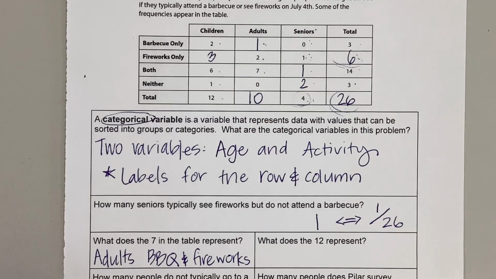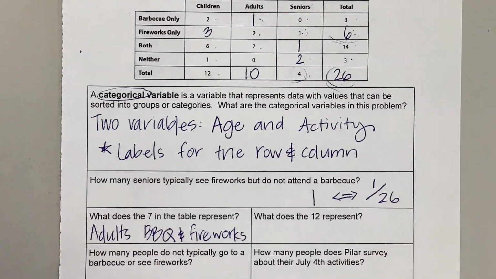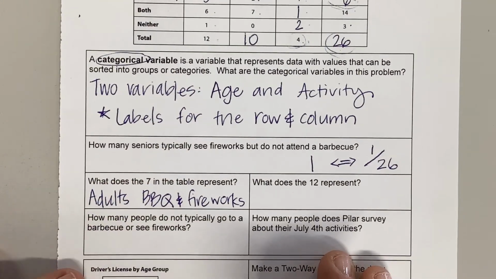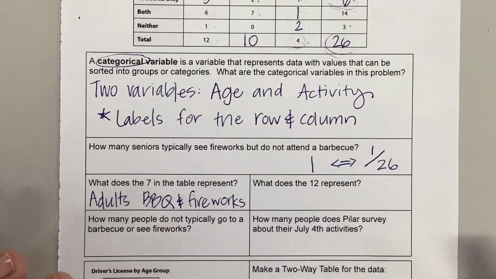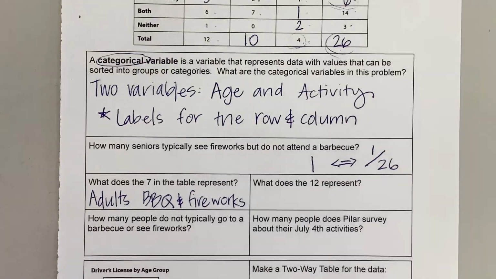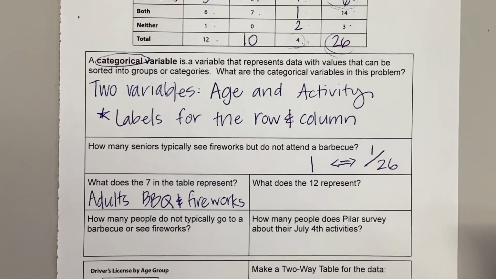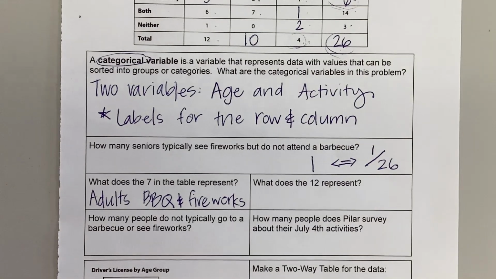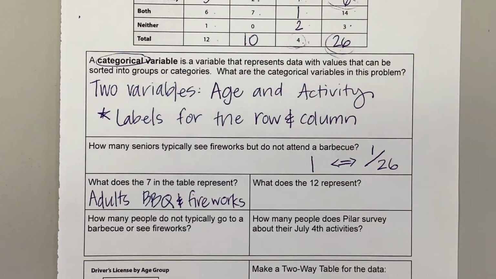Yep. But adults both does not tell us what and what. What is both? Categorical variables. What if I wrote adults who do both activities? Yes, that's true. I'm just saying, when you're comparing a set of data and Luke is comparing a different set of data, both students can say it's both categories, but they have different categories. Does that make sense? Yes. You need to be specific.